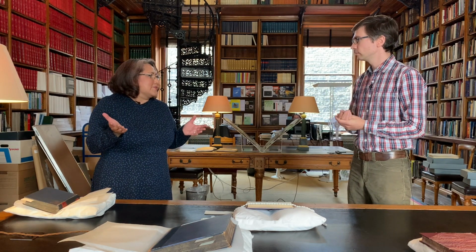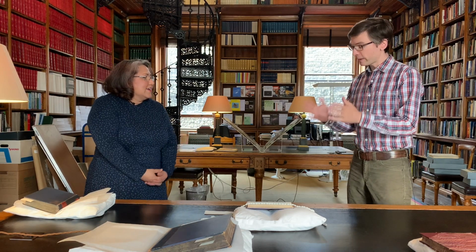And can I just ask you, since we're in this amazing Royal Astronomical Society library, I think you mentioned that Proctor has connections to the RAS. Yeah, he was a fellow of the RAS.